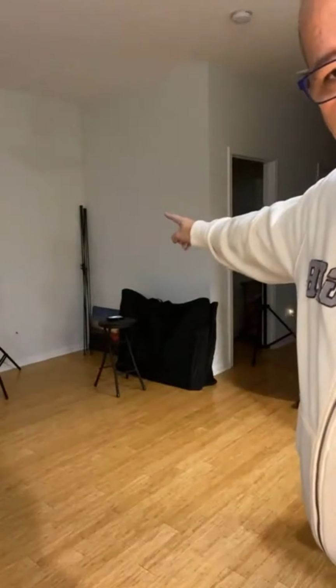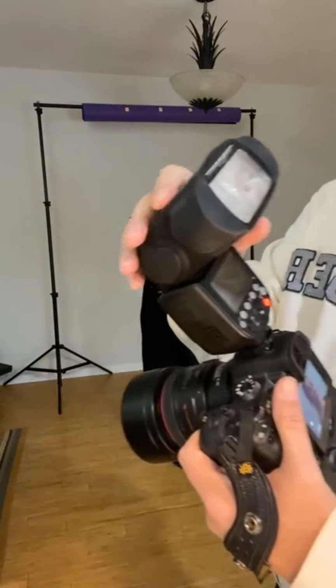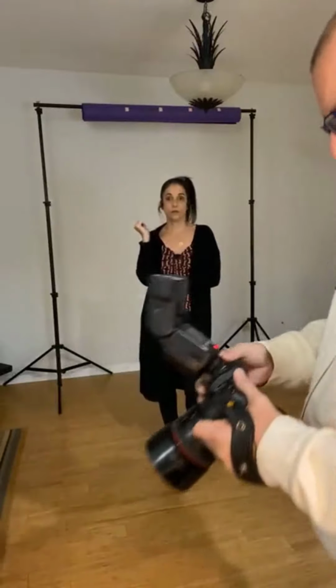Right, we're going to change the position a little bit here. I can use that sidewall. Babe, can you come over here this way? Yeah. All right. So I'm going to bounce off that wall over there. Okay. So the way I do this, I'm pointing my flash back like this, a little bit like that, 45 degrees. And let's see what happens.